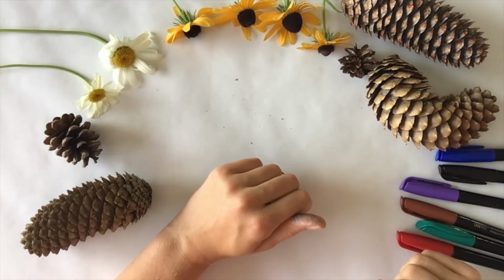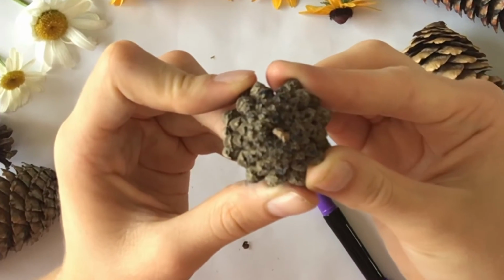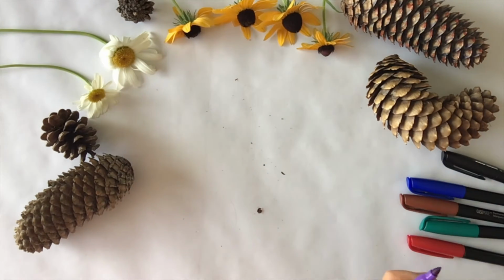Here is a different type of pine cone. Maybe it will have a different spiral pattern? Let's see. It is 8 and 13. You decide to count the spirals on a different plant altogether.